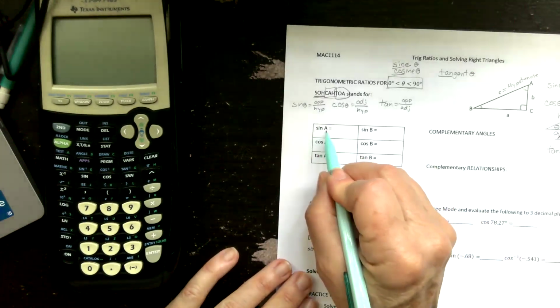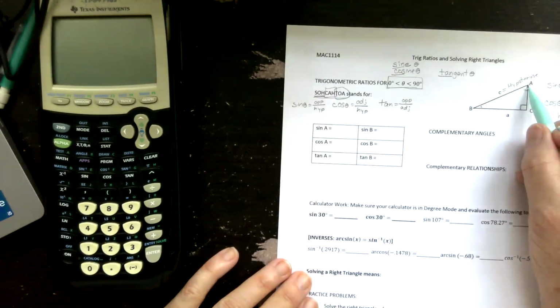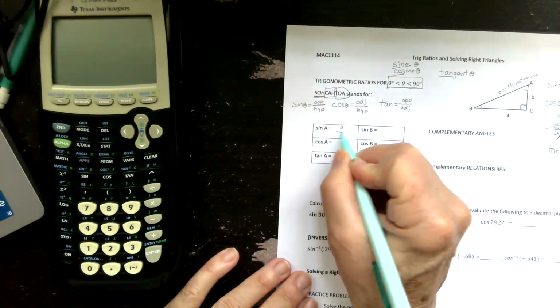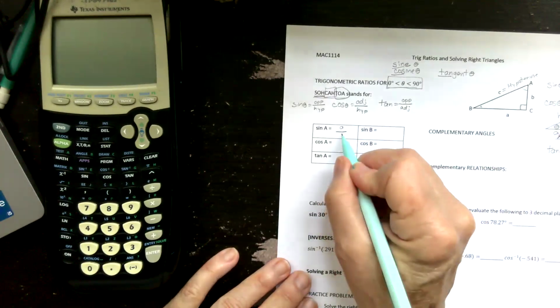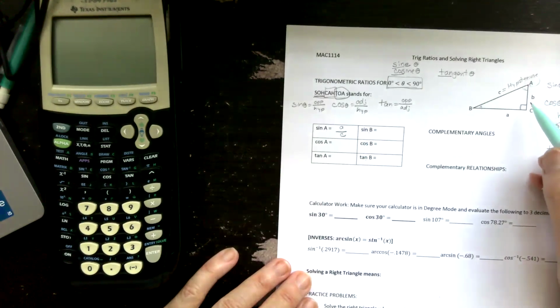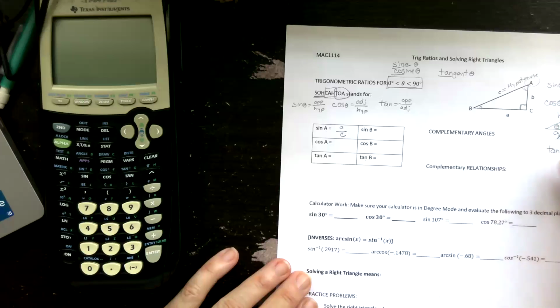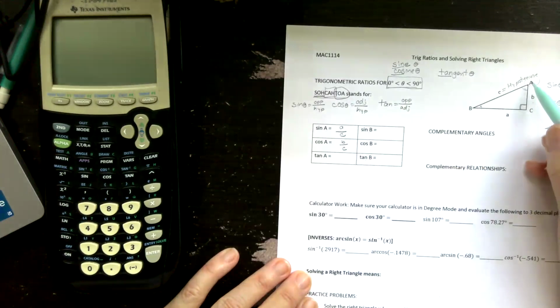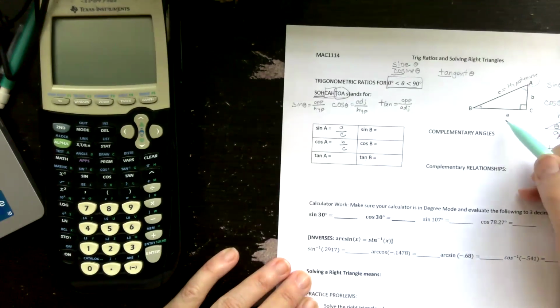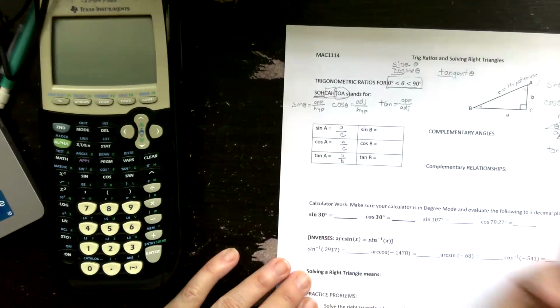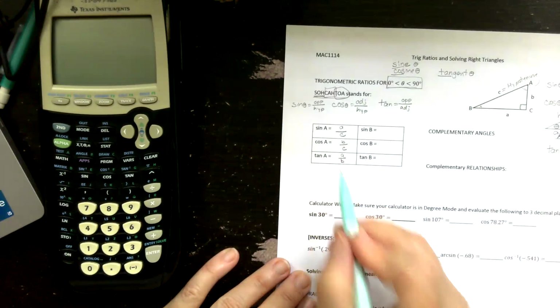The sine of angle A is opposite over hypotenuse. Opposite is a, hypotenuse is c. The cosine of A would be adjacent b over hypotenuse c. And the tangent of angle A is going to be opposite a over adjacent b. This is the truth for angle A.